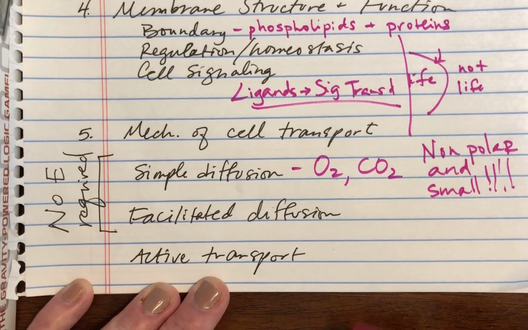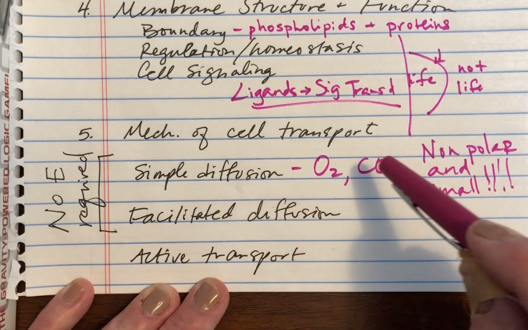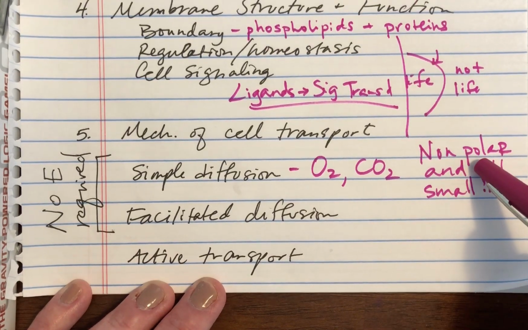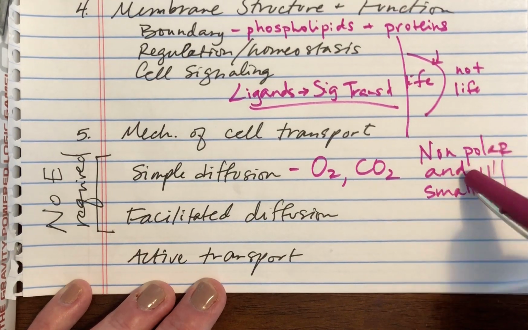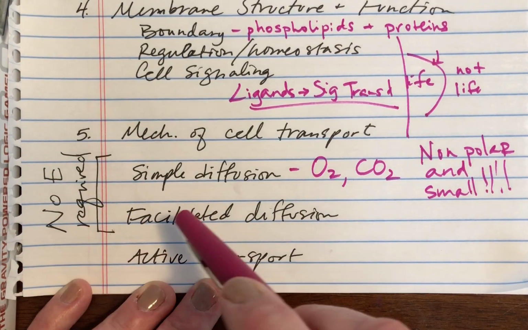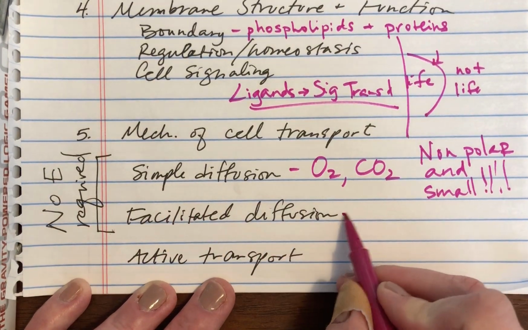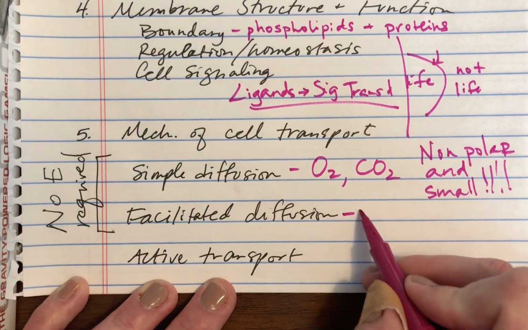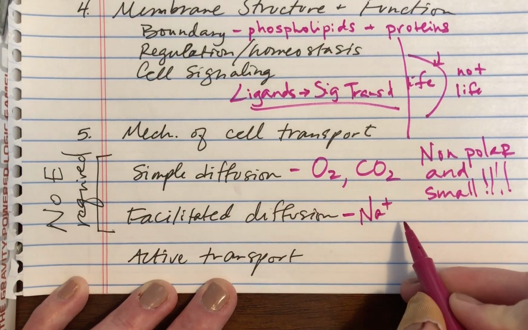But, back to the point, oxygen, carbon dioxide, what are they? Small and nonpolar. They cross the membrane directly. High to low concentration, no energy required. Facilitated diffusion, you can't cross the membrane directly. Why can't you? Because you're charged. You're an ion.